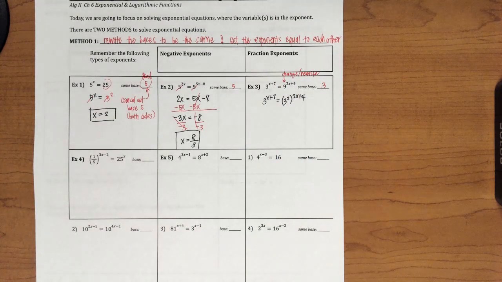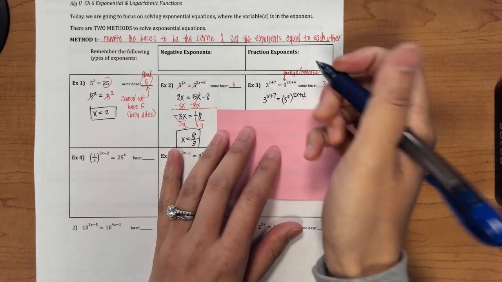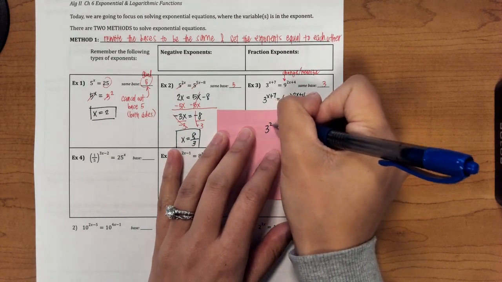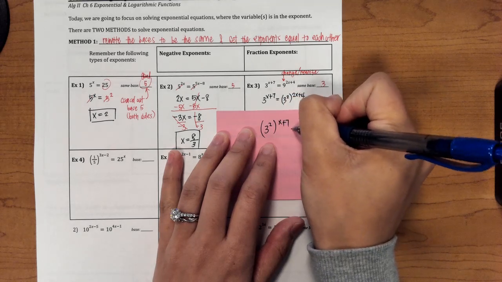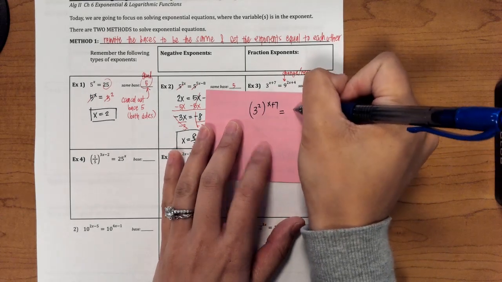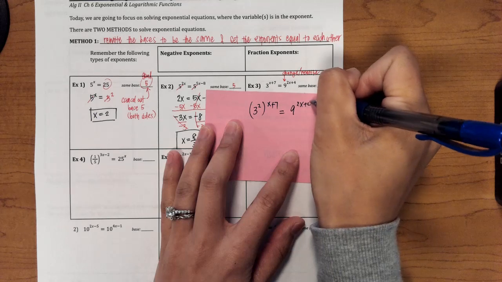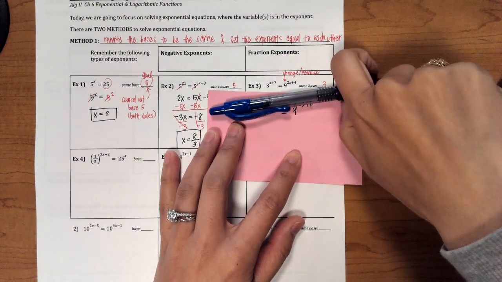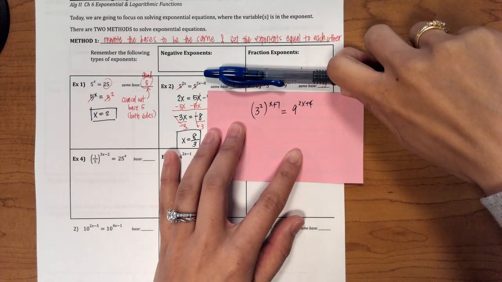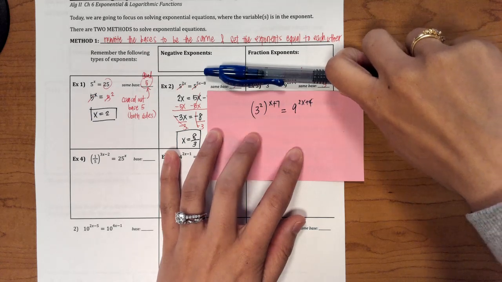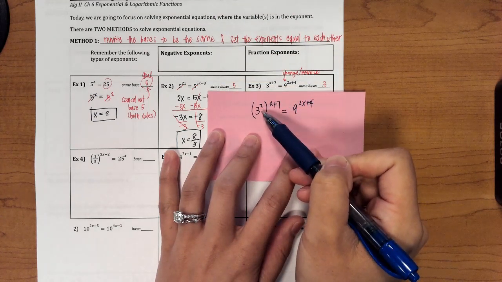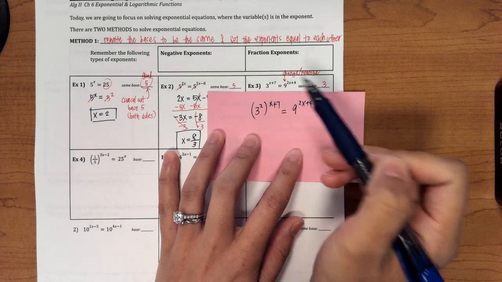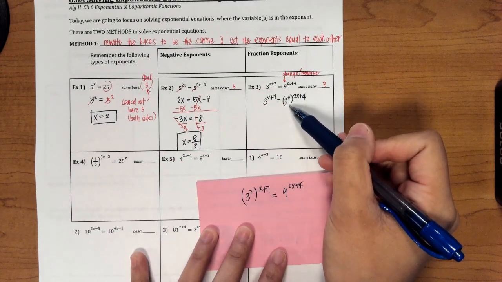If you did it differently, pretend you changed this to be 3 squared on the left side to match 9 to the x plus 4. This looks great, it is a base of 9. However, we've added something to the left side and changed this number, whereas over here we have not changed the right side.